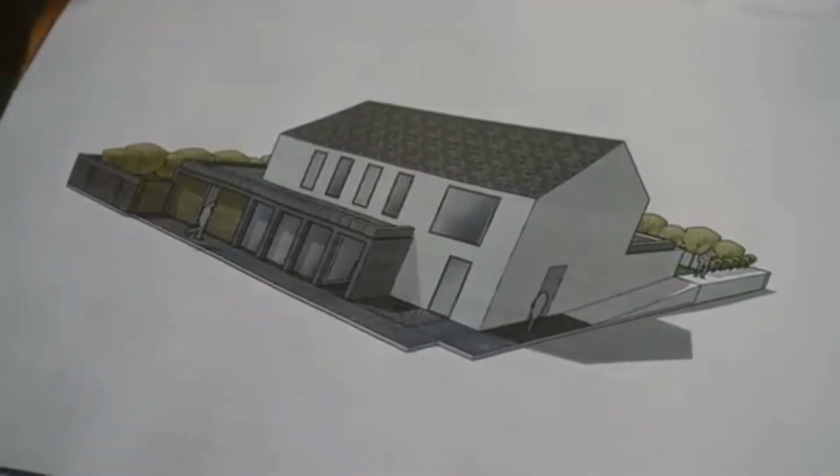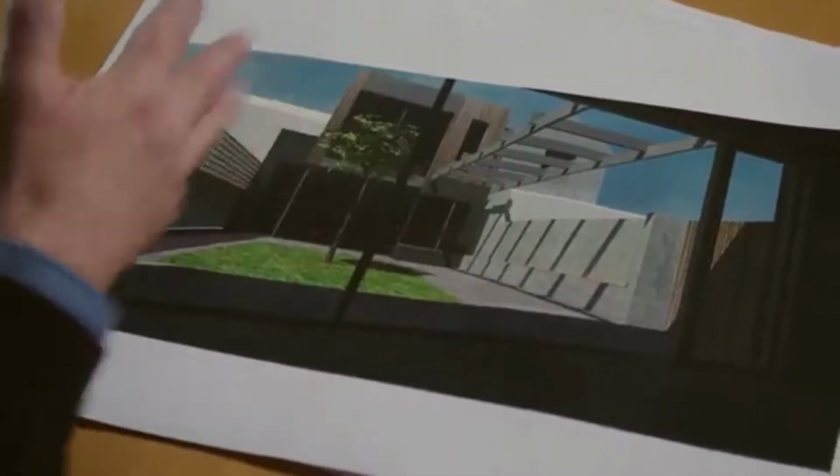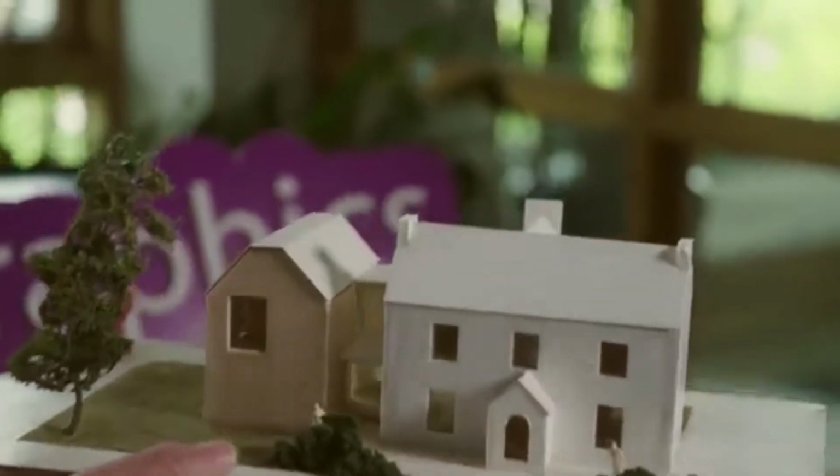From that, I would then turn it into a three-dimensional model. That three-dimensional model starts off on the computer. And what it does is it enables us as a team of architects in the office to play around with materials, to play around with shapes. Sometimes when you draw something in 2 dimensions, it can look great. When you put that same drawing into 3 dimensions, it starts to show the flaws.